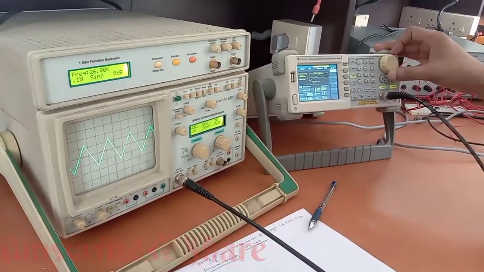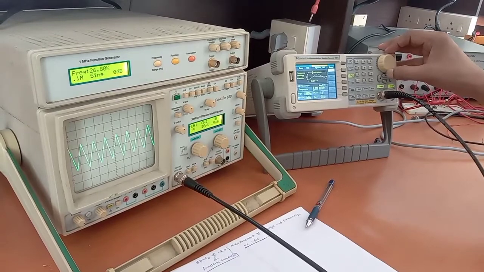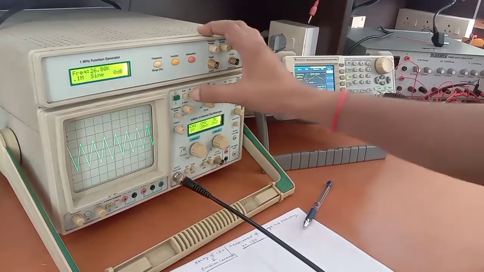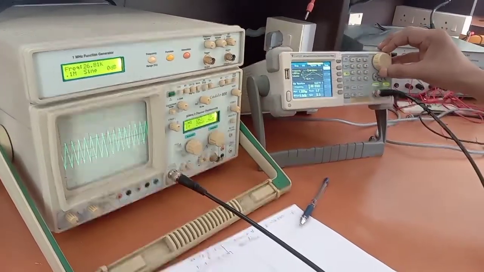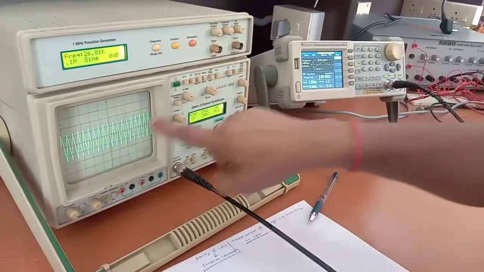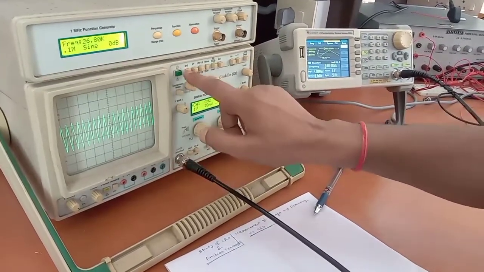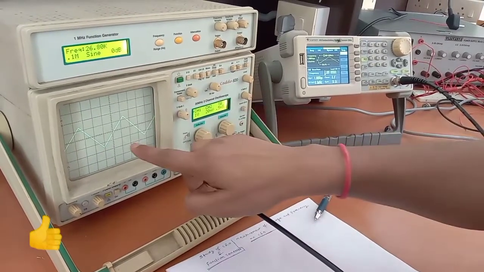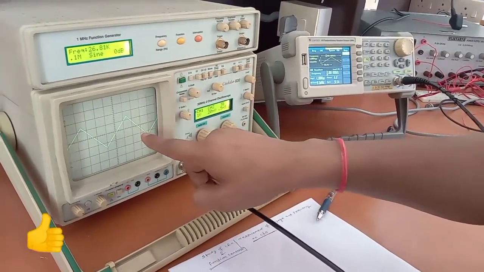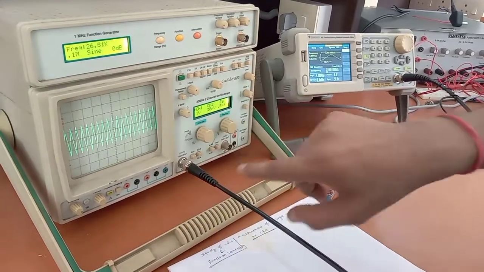This is changing, so we can change the frequency from here also. As I have said, the function of this is 10. So as we increase the frequency, and when we press this button, it should reduce 10 times. So the time period should be increased 10 times, and the frequency will be reduced by 10 times. As we press this 10, the frequency has been reduced by 10 times. You can see, this is the function of this button.